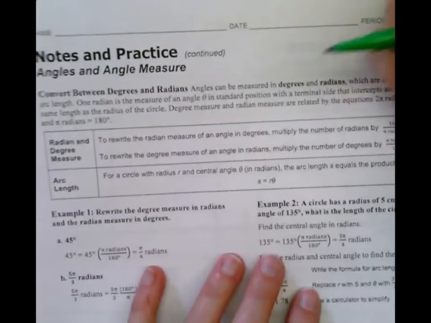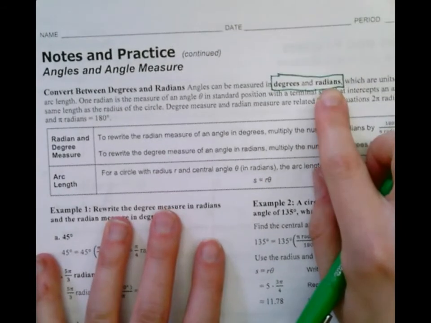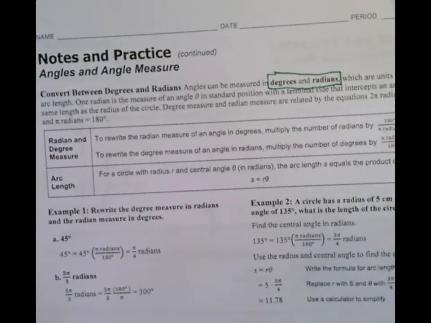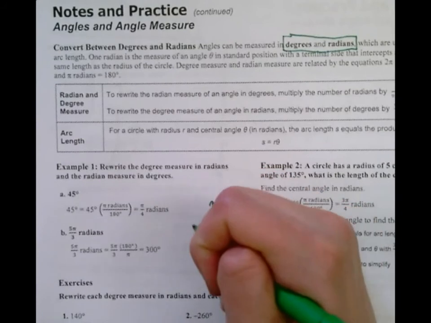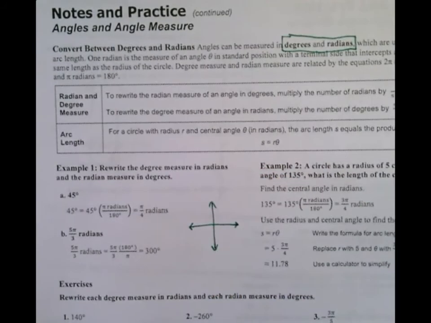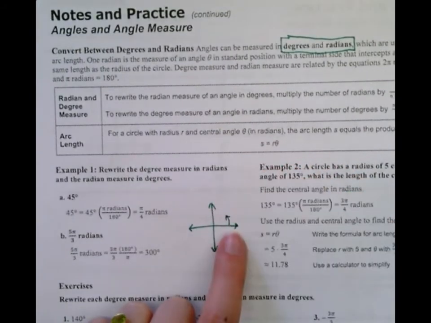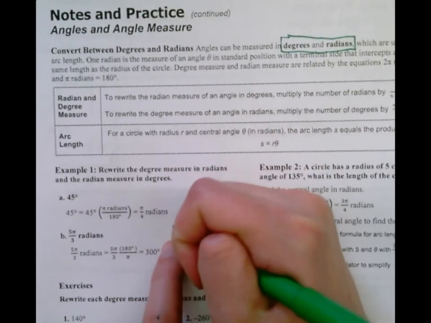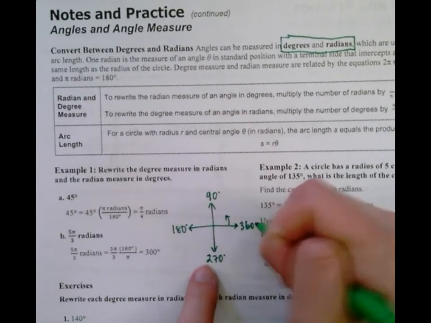So the big idea here is that we're going to be introducing the idea of radians, which are another unit, as opposed to degrees, to measure an angle, okay? Today in class, we were looking at angles around the coordinate plane. I'm going to draw a little picture over here. We know that if we're always coming up from the positive x-axis, then 90 degrees was here, 180 degrees was there, 270, and then 360, okay?